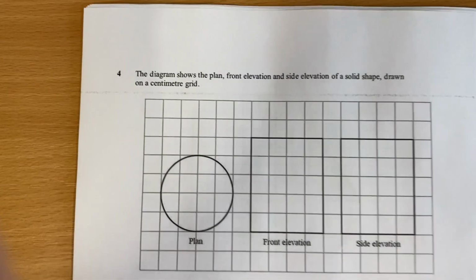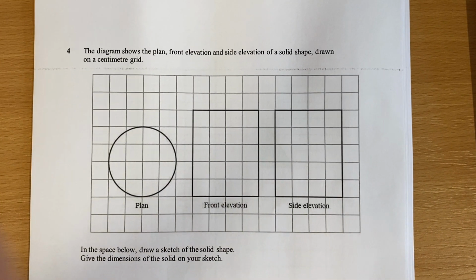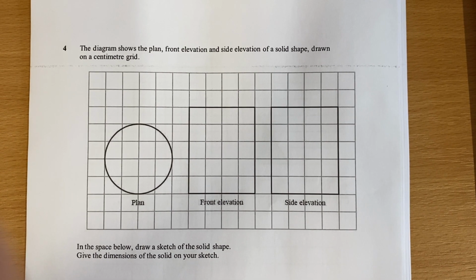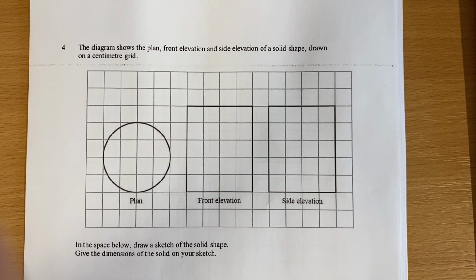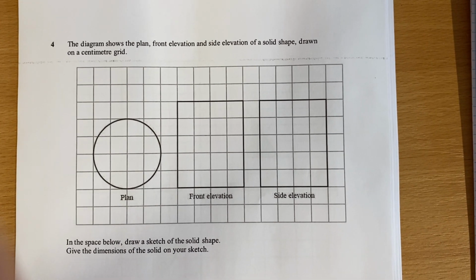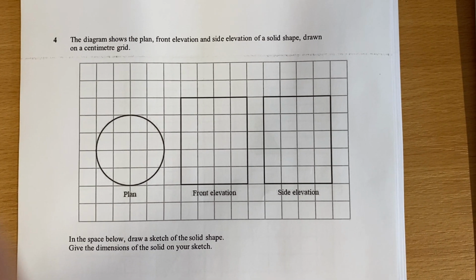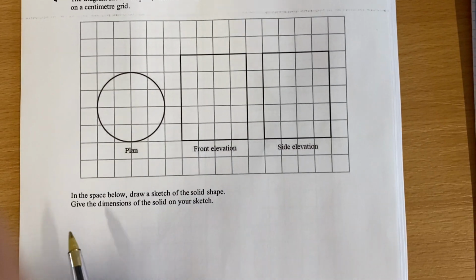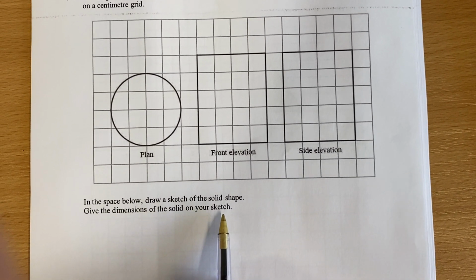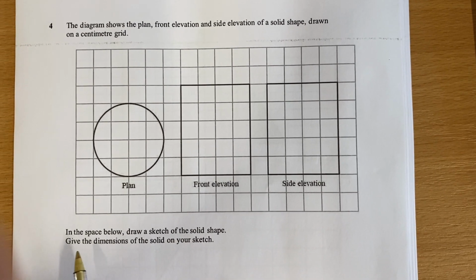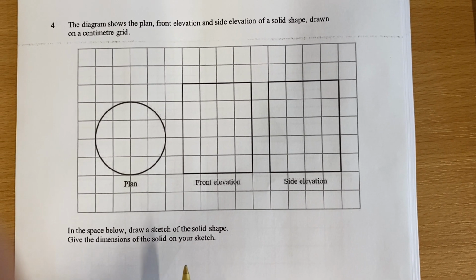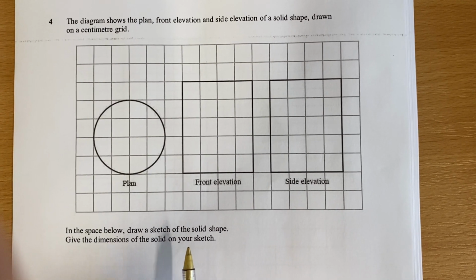Right, now we get to question 4 here. And apologies, the question you got missed out the last line on this. Right, the diagram shows the plan, front elevation and side elevation of a shape, a solid shape drawn on a centimetre grid. Now, why they're saying centimetre grid is because if you read here, it says give the dimensions of the solid on your sketch. Now, in the question you did, I think we cut that bit out, okay? So you need 2 marks, one for sketching it and one for then putting the dimensions on.